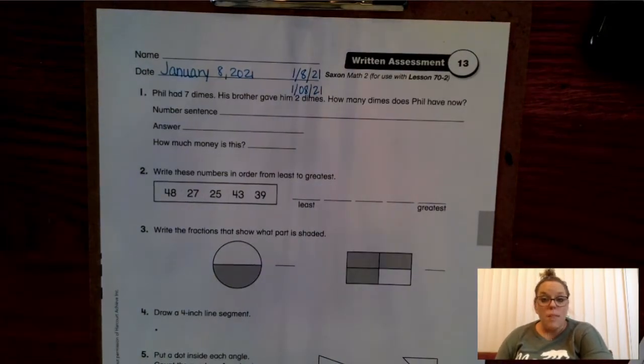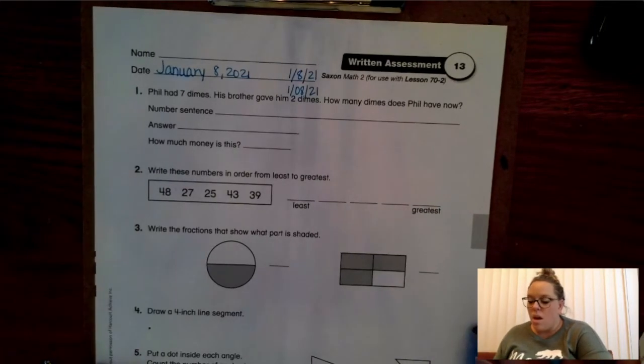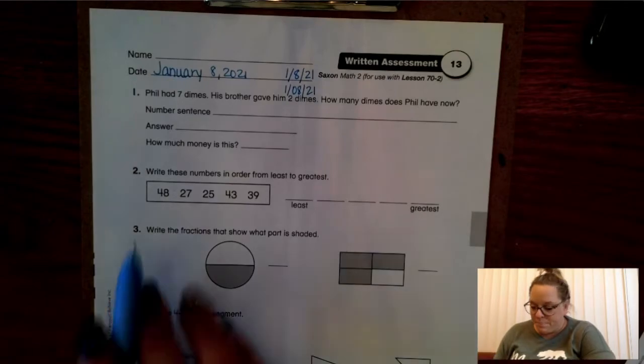Okay, remember that I can read this for you, but I cannot do it with you. So this is you showing me that you know what's going on. Please do not ask someone else in your household to help you with this. This is for you to show me how smart you are. Here's what number 1 says.